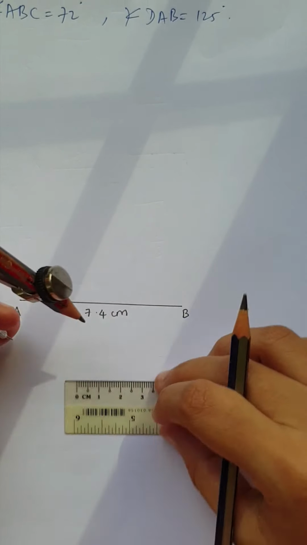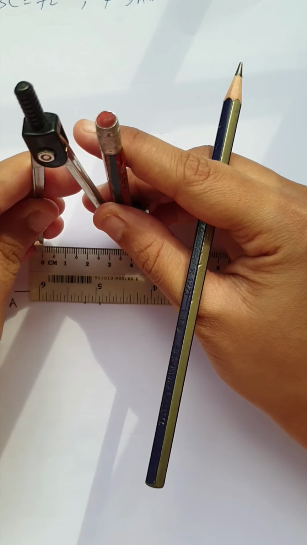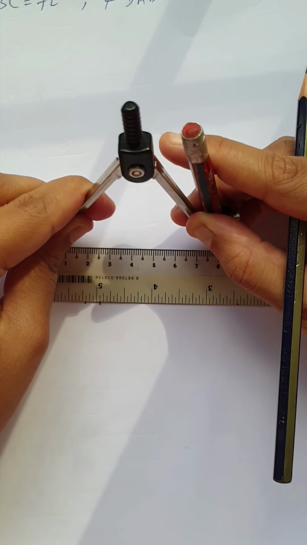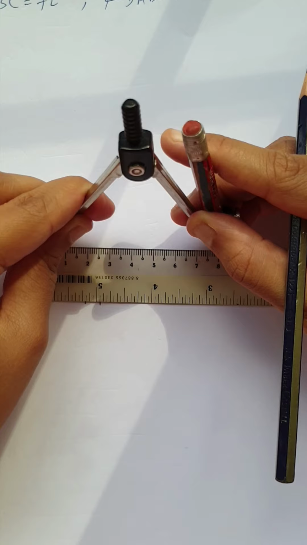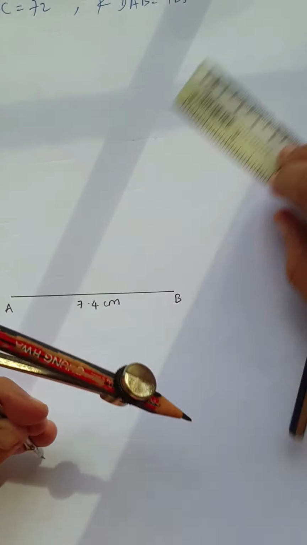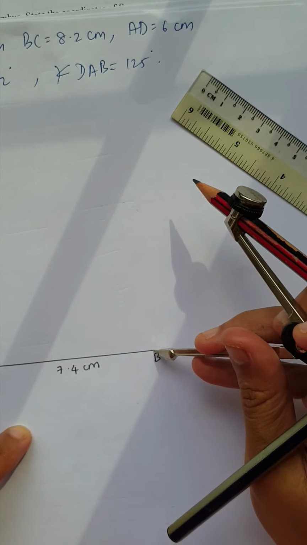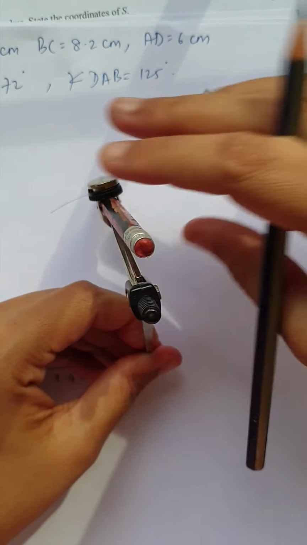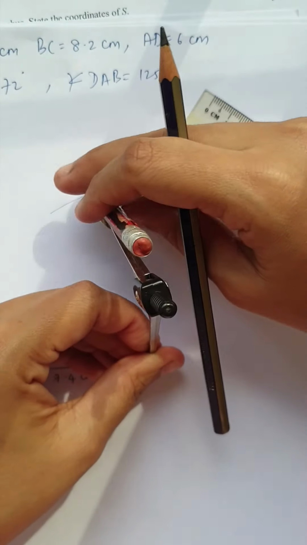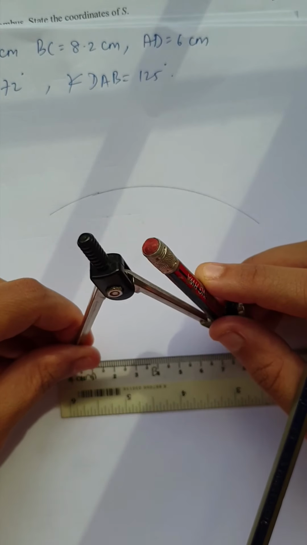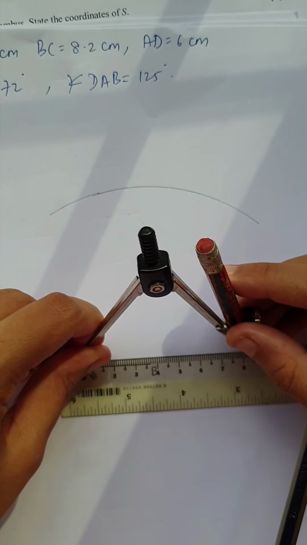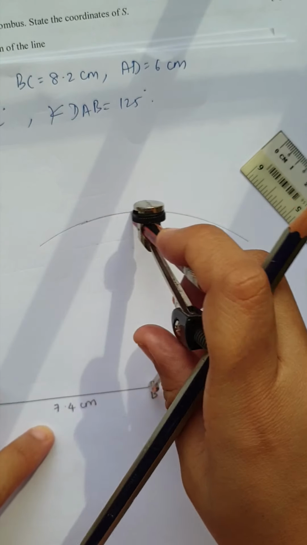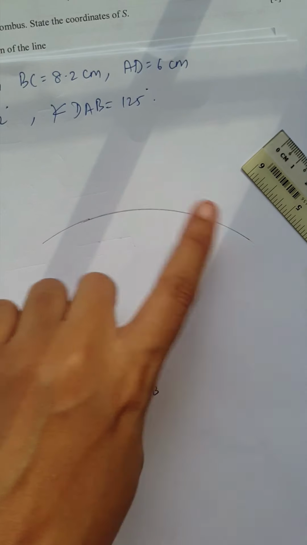So keep your ruler and measure 8.2 with the compass. Exactly 8.2 with your compass. And then you need to go and draw 8.2 here, in a range, because I don't know where my point exactly is going to be. Let me check again. 8.2, yep. And then I have drawn a range for 8.2, which is this. My 8.2 can be anywhere here.